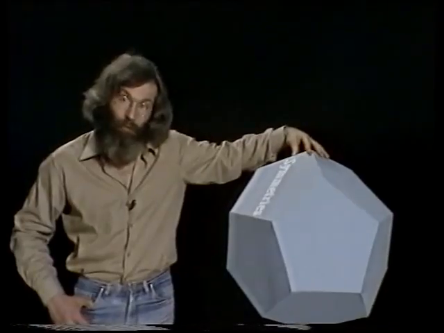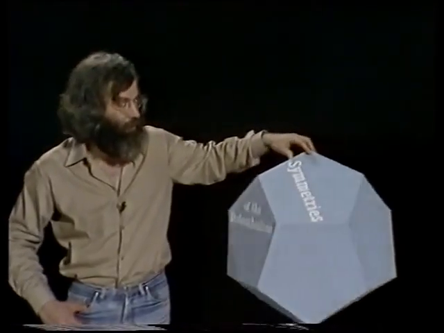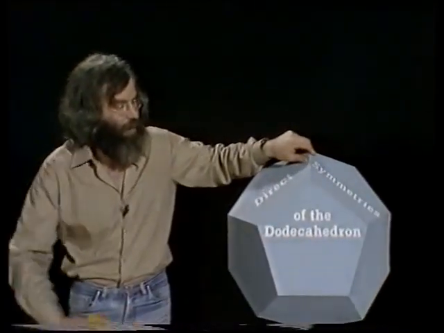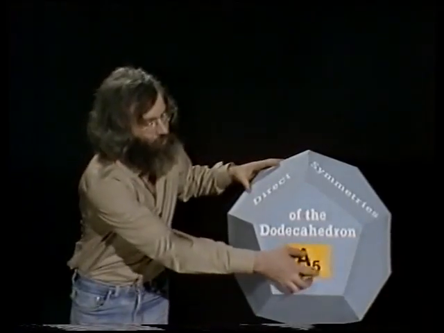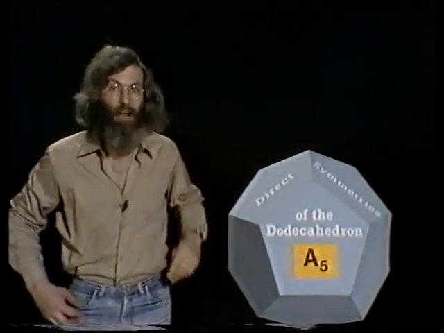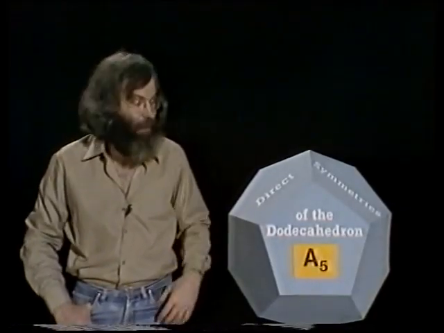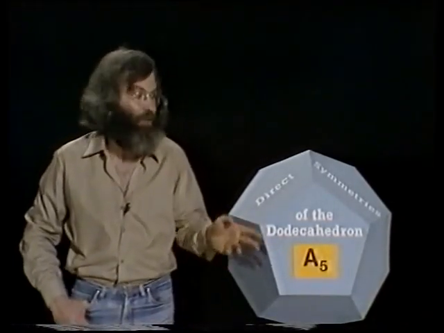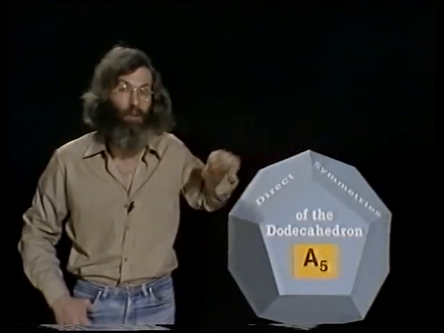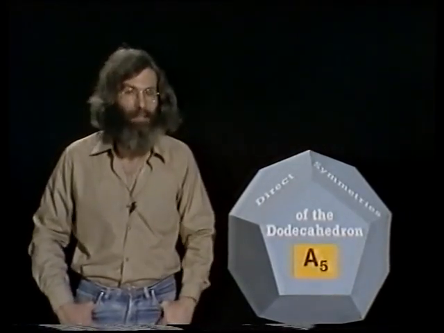Well, we're going to prove that this group of direct symmetries is isomorphic to A5, which is the group of even permutations on 5 symbols. And the latter will allow us to prove an important result about the algebraic structure of A5 using the geometric structure of the dodecahedron. Well, let's get started.